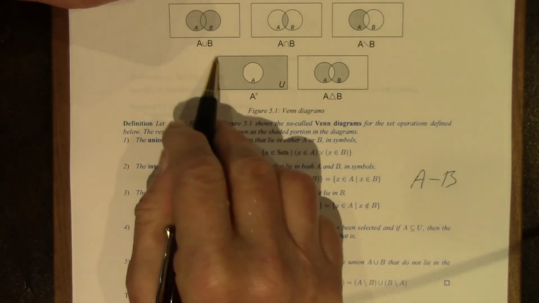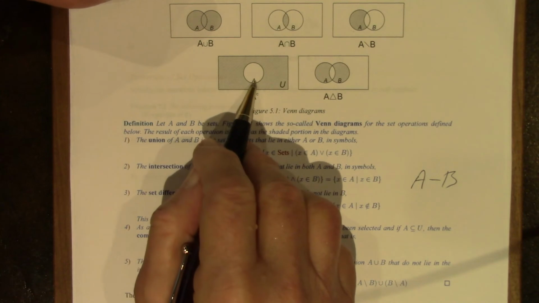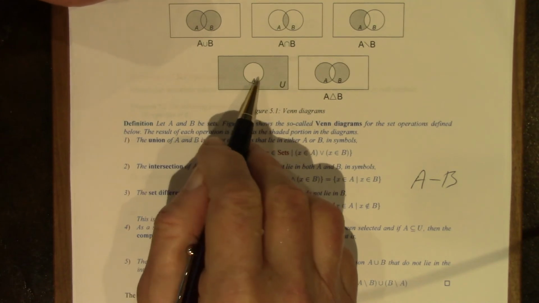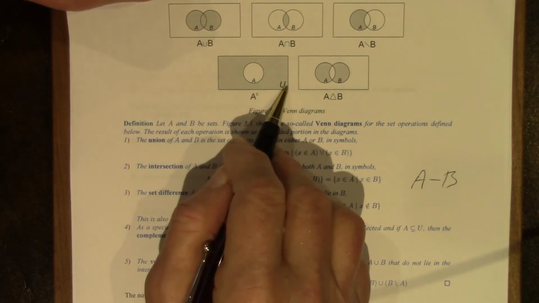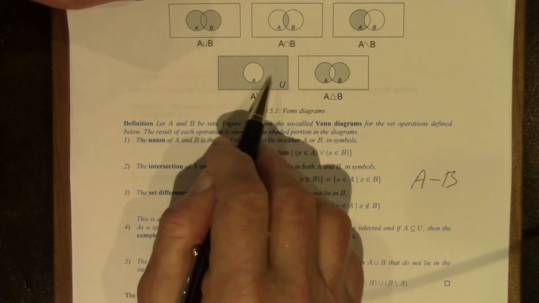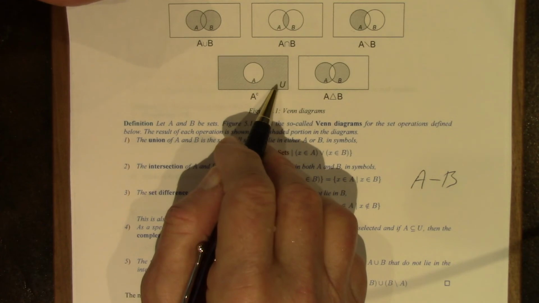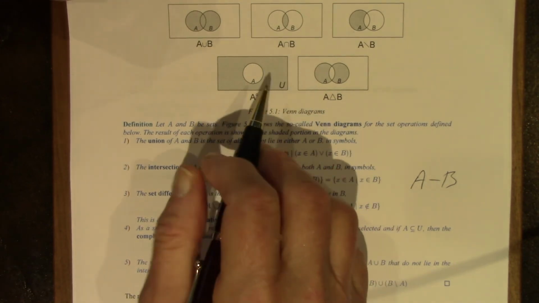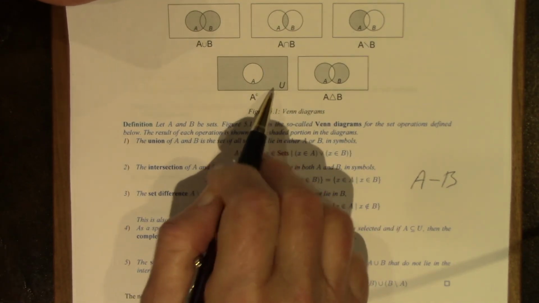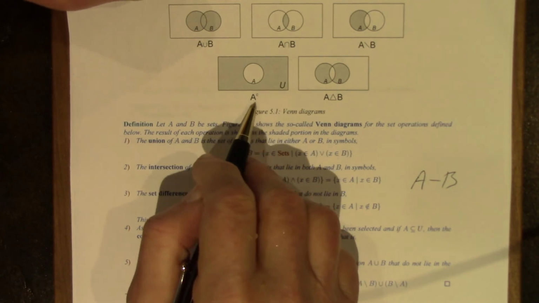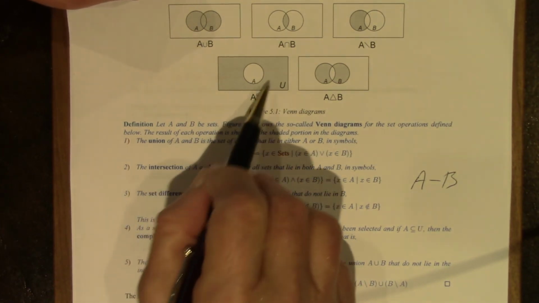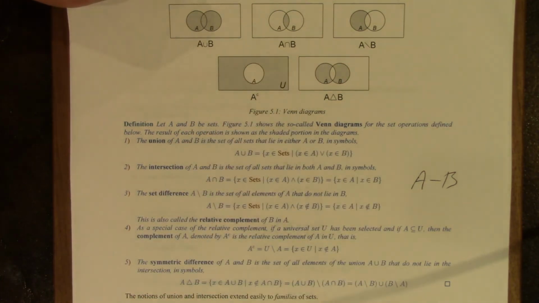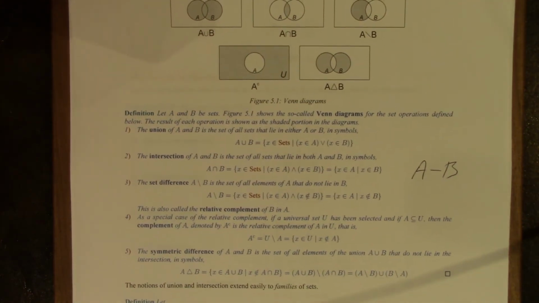I have a universe now, and here is A. The relative complement of A in U, U minus A, you could leave it written that way, that's perfectly fine, but it is also referred to as the complement of A, and it's this outside region. Now, this is a little bit dangerous.